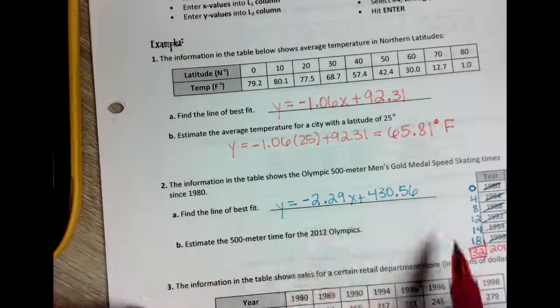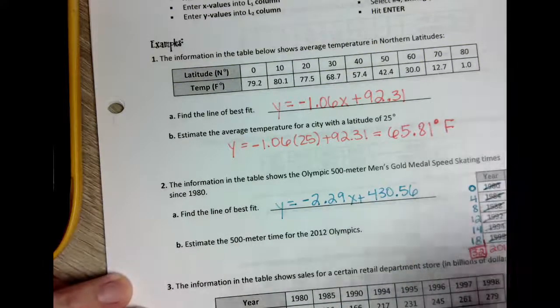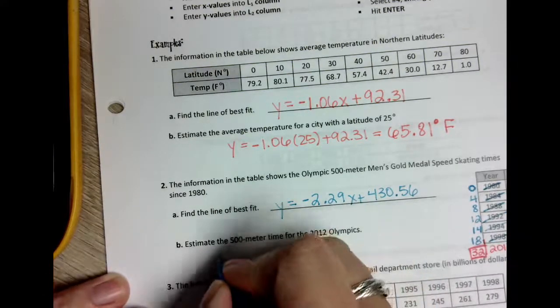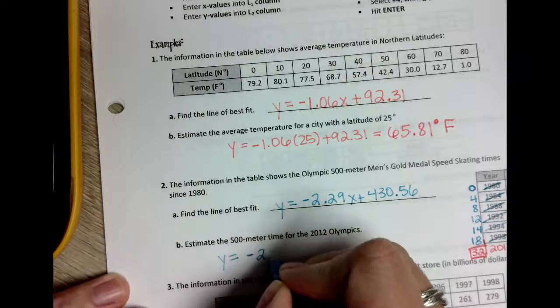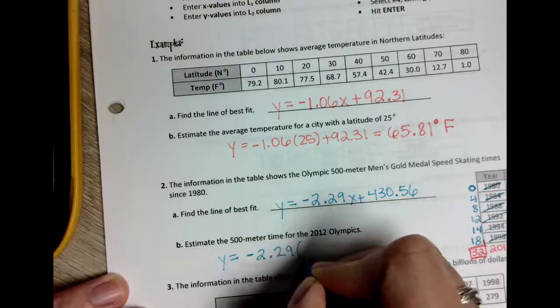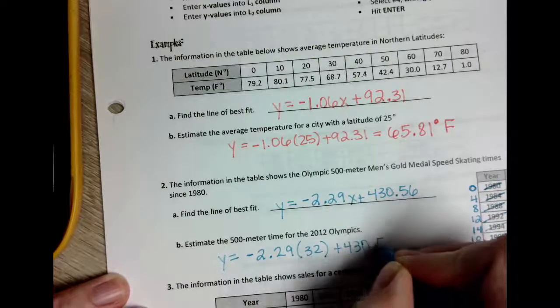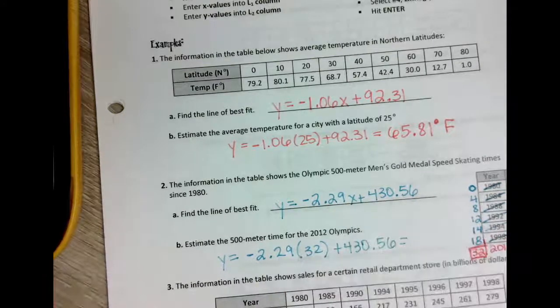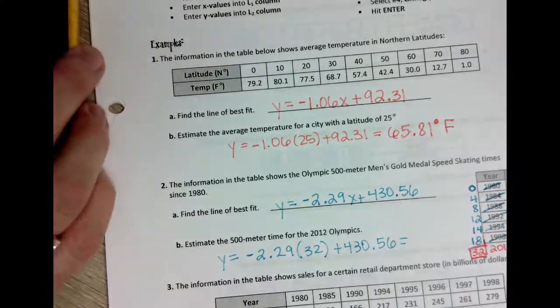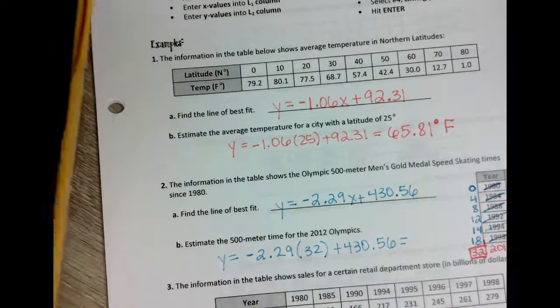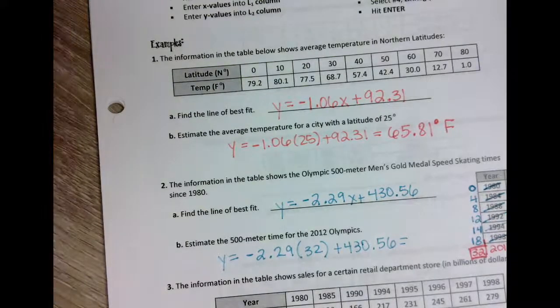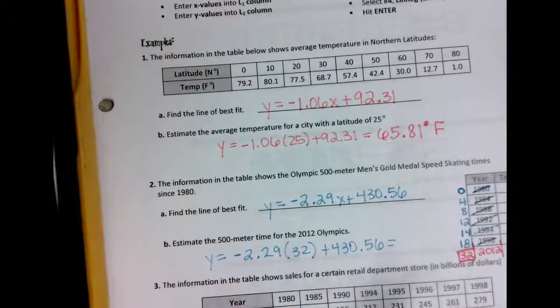So write this down. y equals negative 2.29 times 32 plus 430.56. Oh, good. Then we're almost the same age. That would be really weird if you're still in algebra class.